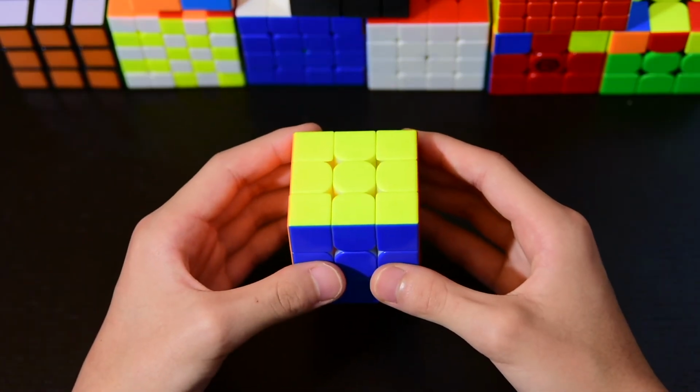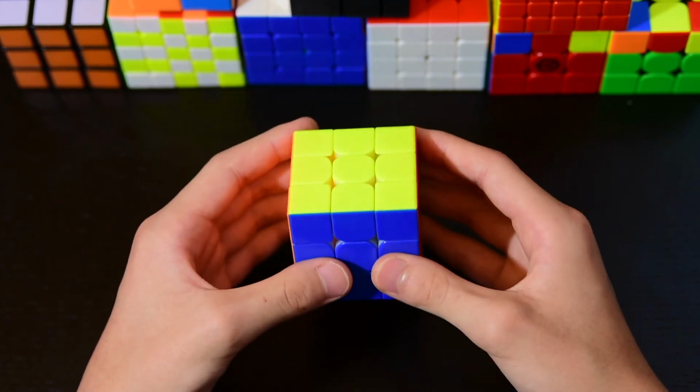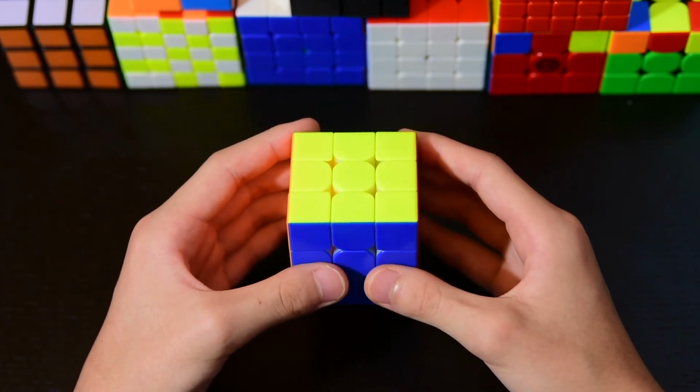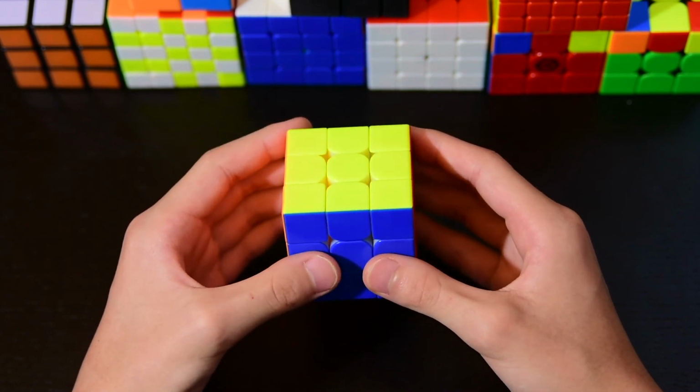Again, I'll link a PDF in the description with all these algorithms for you. And just a helpful tip, in my experience, repeating the algorithms maybe about 10 times a day for about 2 to 3 days helps get it in your memory.